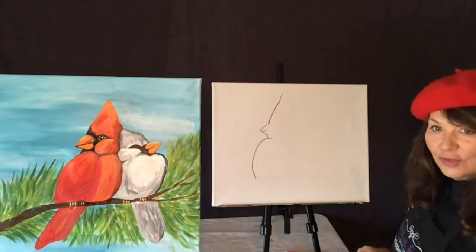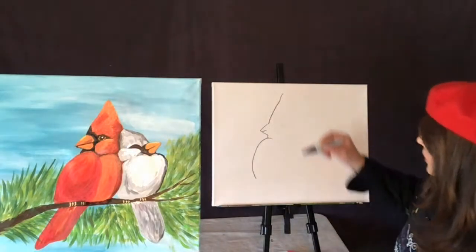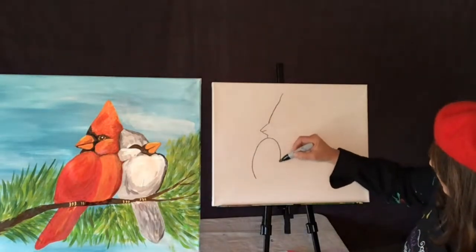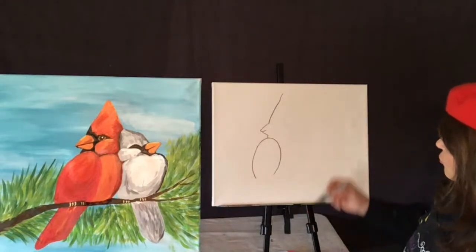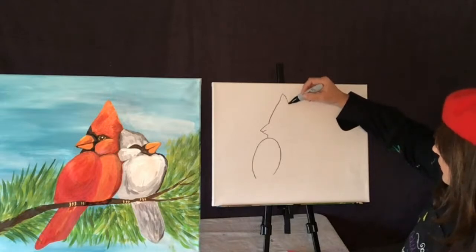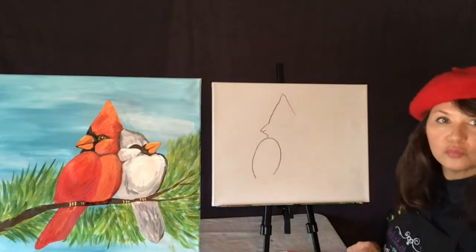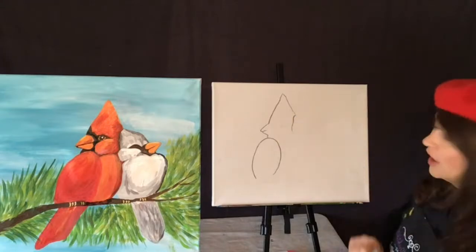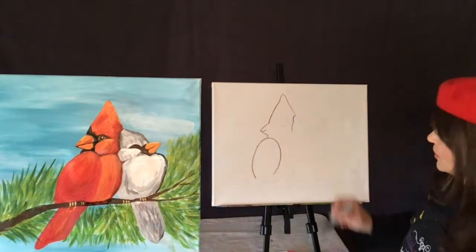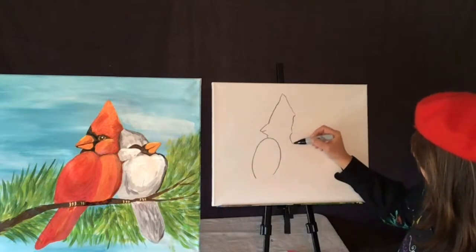And then I'm going to come out here like this. And I'm going to do the diagonal line on this side. And where it overlaps with the other birdie, it comes in a little because remember that it's overlapping there.